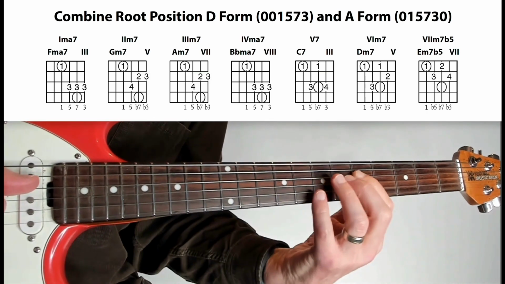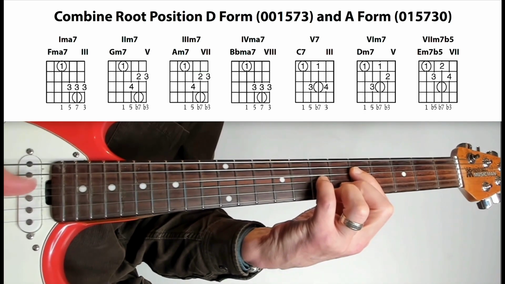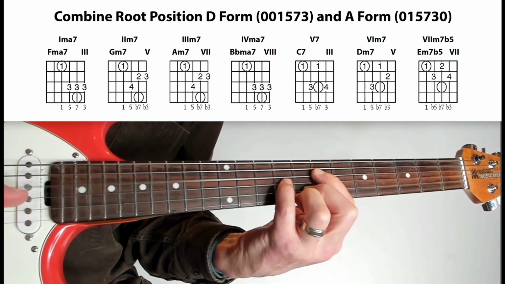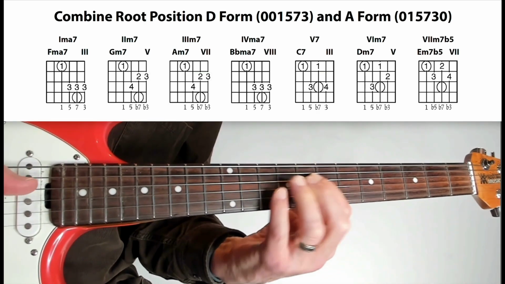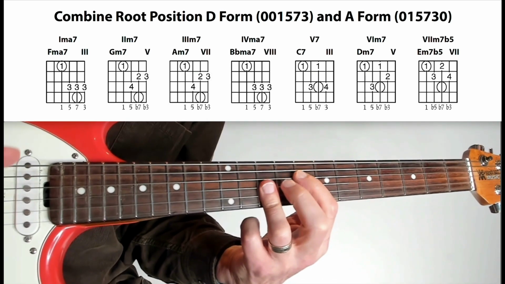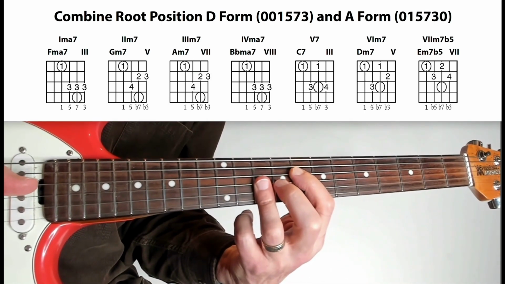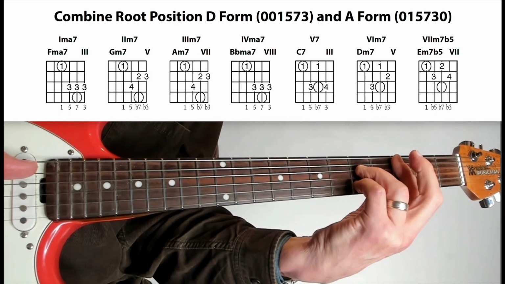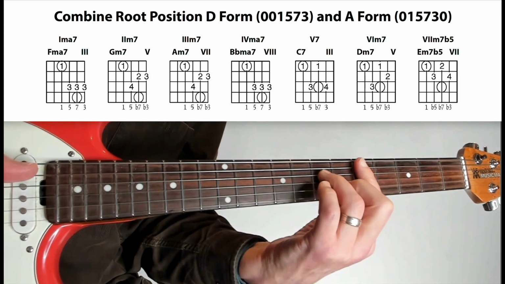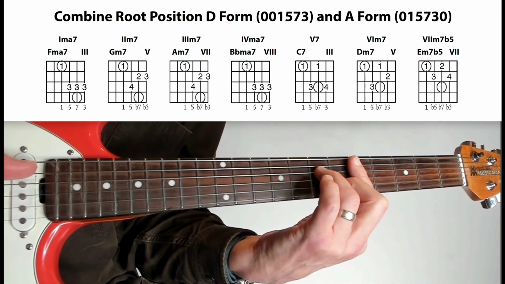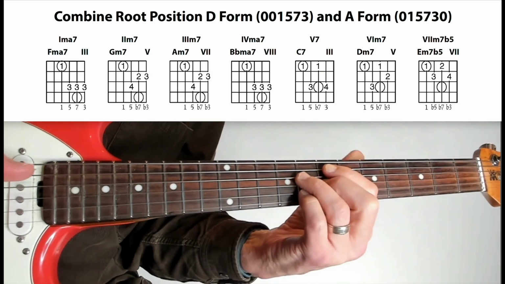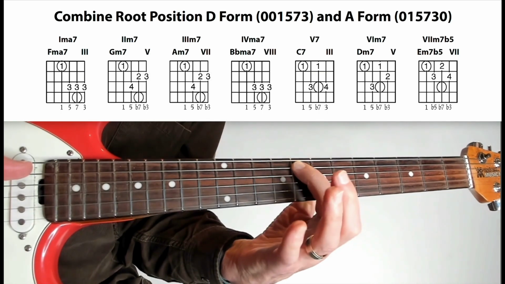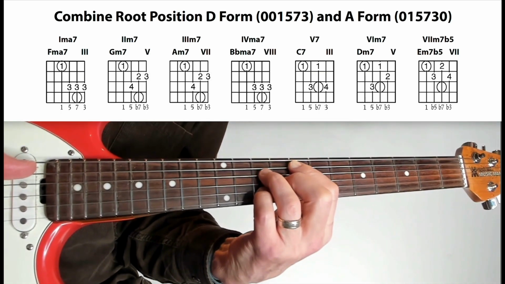1 major 7, 2 minor 7s, G minor 7 on the fourth string, A minor 7 is 3 minor 7 on the fourth string, B flat major 7th is 4 major 7, root in the fourth string, then root in the fifth string, 5 7 is C7, 6 minor 7 is D minor 7, 7 minor 7 flat 5 is E minor 7 flat 5, and 1 major 7 is F major 7.